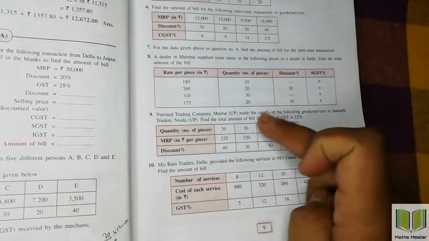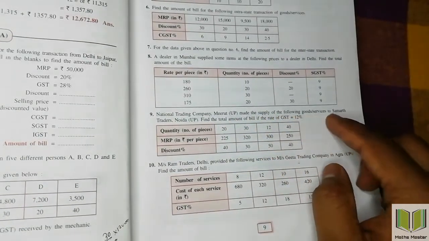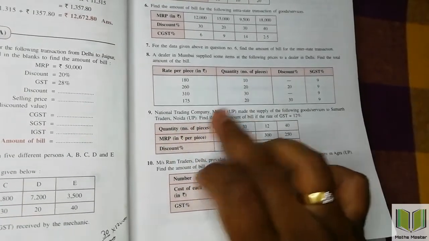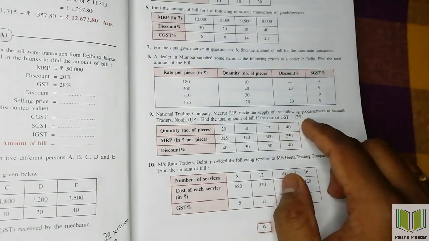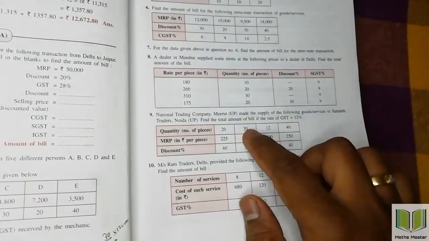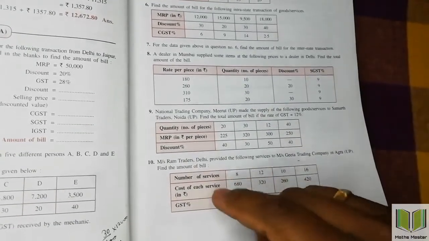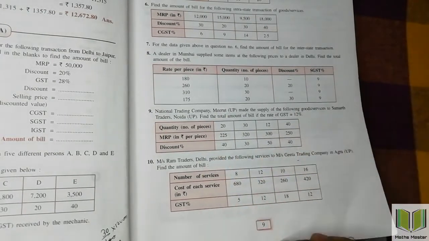National Trading Company, Meerut, made the supply of the following goods and services to Samrat Traders, Noida, UP. Both are in UP. Find the total amount of bill if the rate of GST is equal to 12%. So here it is intrastate, that is, the transaction is happening within the state, within UP, and that is the reason you won't get IGST in this part. CGST and SGST are both 6% for all four items.